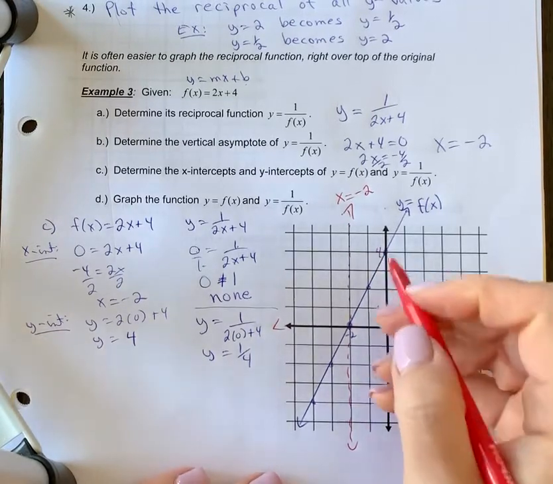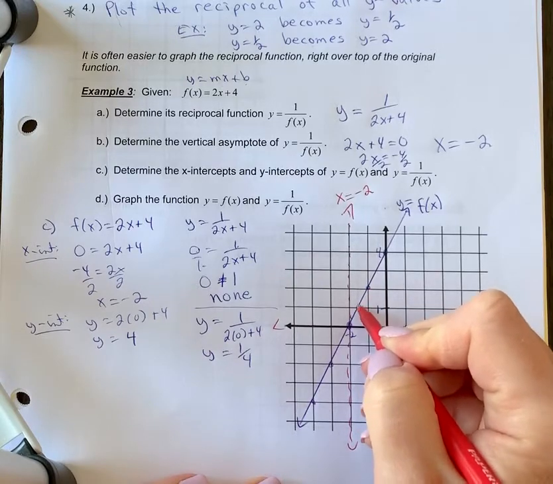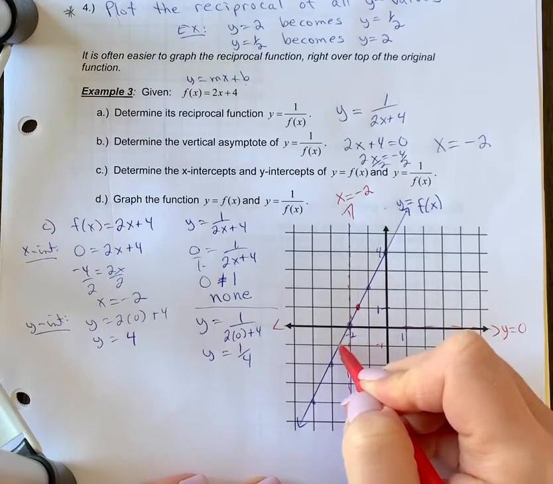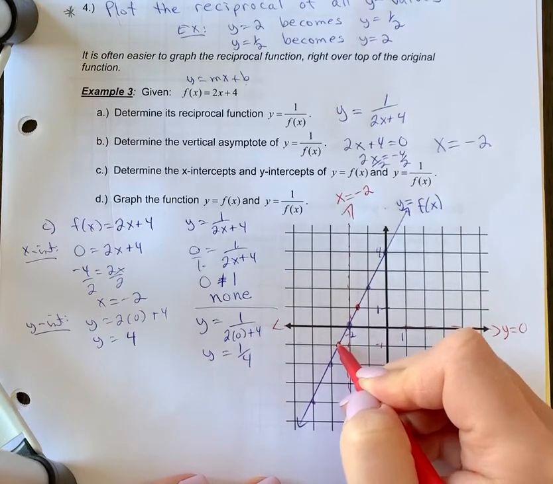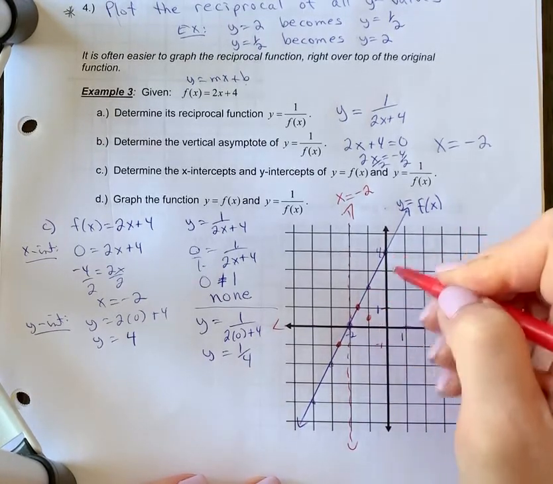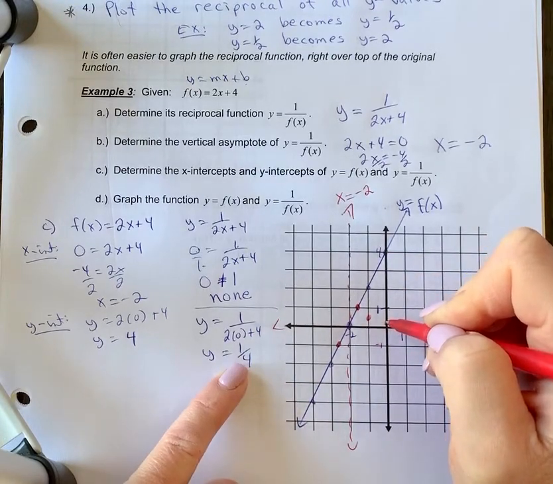So where y equals 1, this is where y equals 1 here, even though that wasn't a point I originally graphed, this point does not change. Where y equals -1, this point doesn't change. So I'm putting a point right over top of the original graph. Now I'm going to take the reciprocal of any y value. So 2 becomes 1/2. 4 becomes 1/4, which is my y-intercept of 1/4.